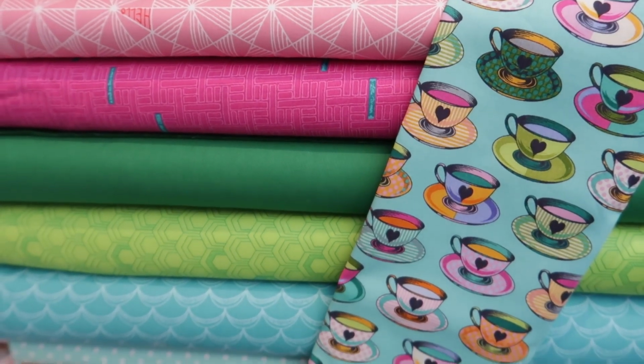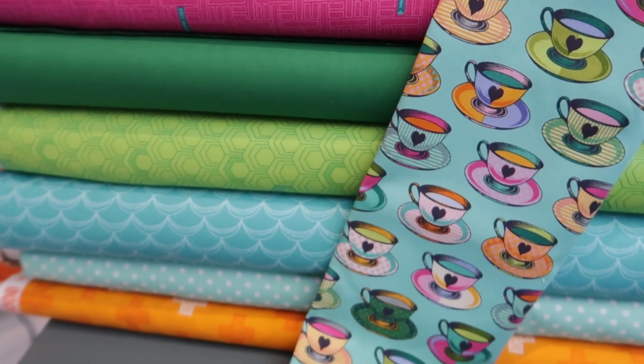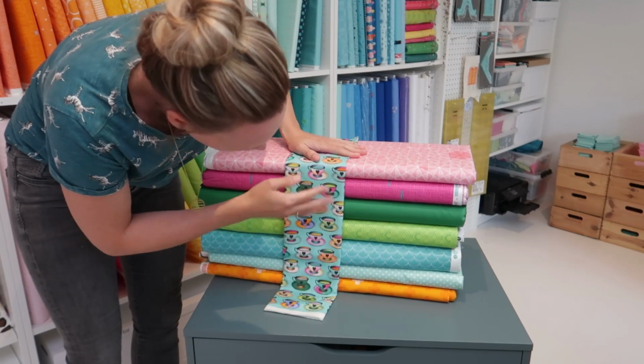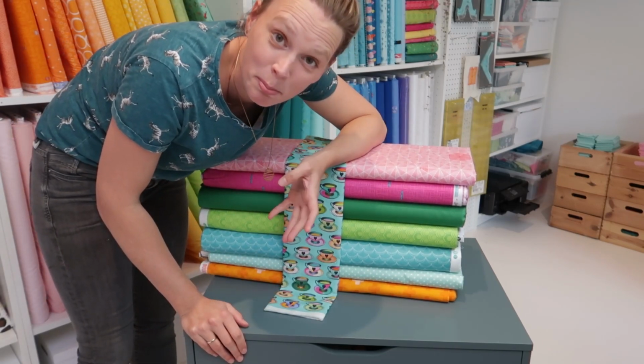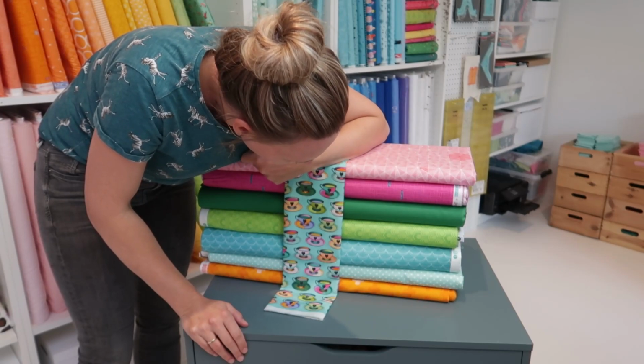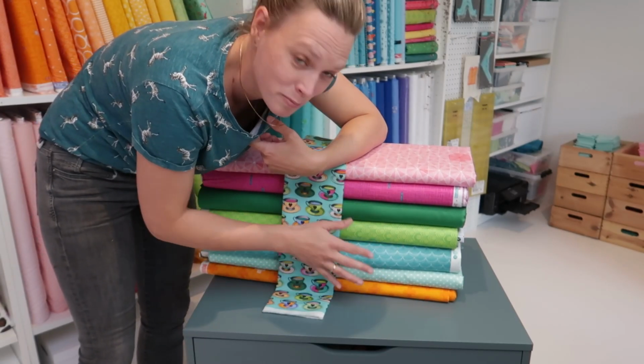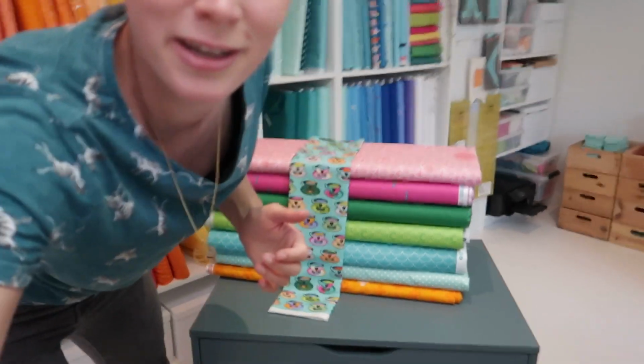So here we have a stack of fabric that all matches this little teacup fabric, and it wouldn't really be a color palette that I would pick myself to start with, but I think this is a nice starting point. Of course I'm taking fabrics from my shelf. I don't expect everyone to have shelves like this at home, but you probably have some scrap bins of fabric. You have maybe fat quarters at home, or you can do the same trick at a quilting store. So pick a fabric you love and then start picking out fabrics that go well with it.